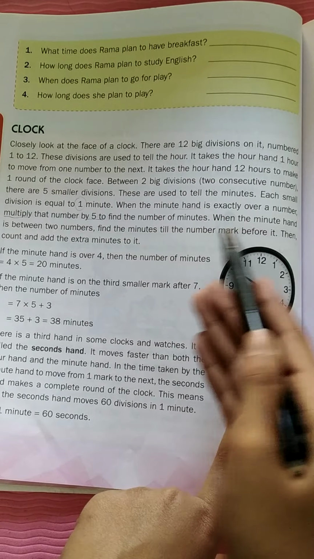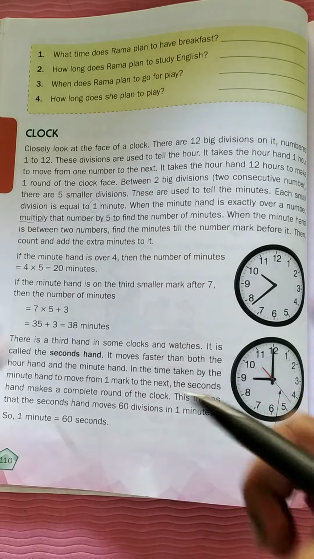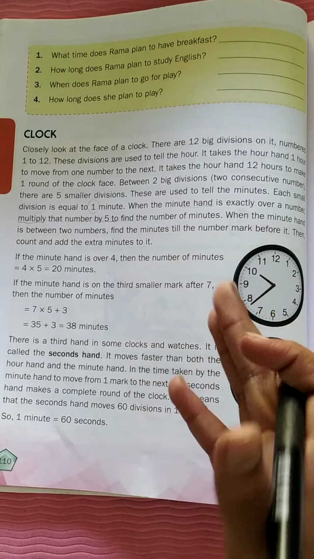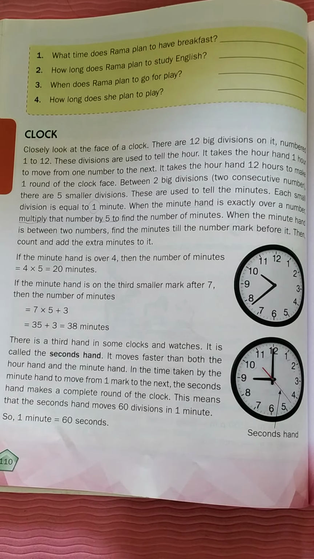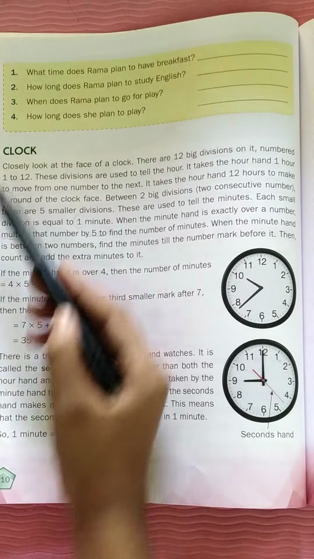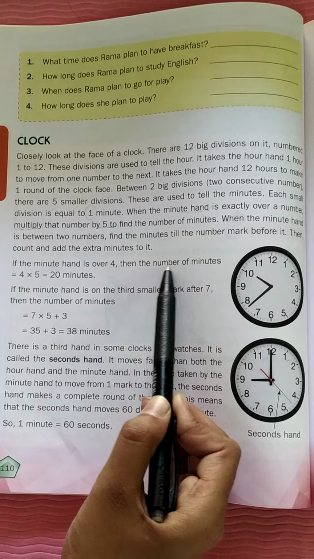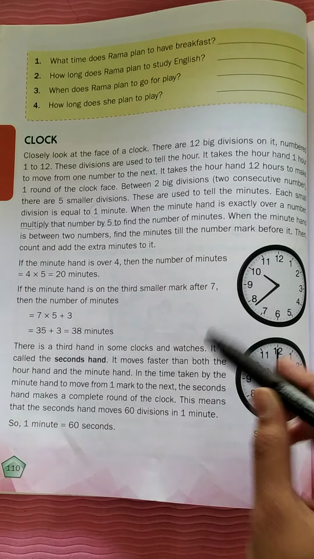When the minute hand is between two numbers, find the minutes till the number mark before it, then count and add the extra minutes to it. Let's take an example. If the minute hand is over 4, then the number of minutes is 4 into 5 equals 20.